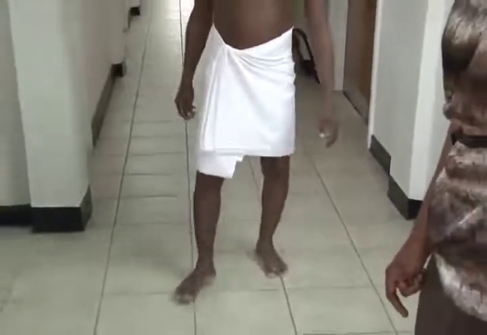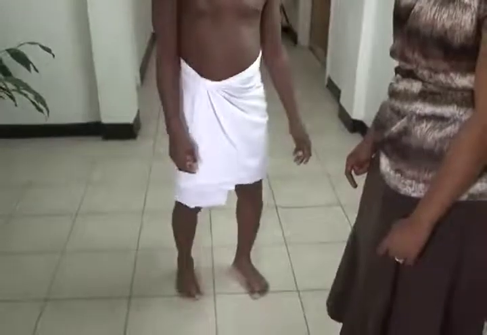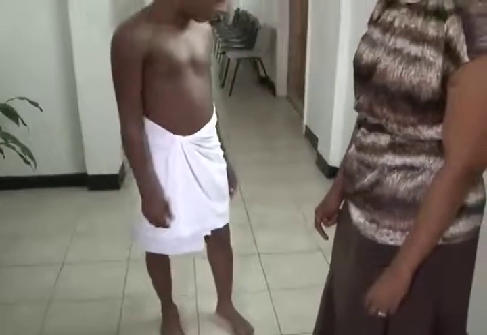And oftentimes with cerebellar disease, the person sways or staggers from one side to the next and oftentimes falls preferentially to one side. And that is the hallmark of cerebellar disease, a wide-based gait, ataxic gait, oftentimes falling to one side.